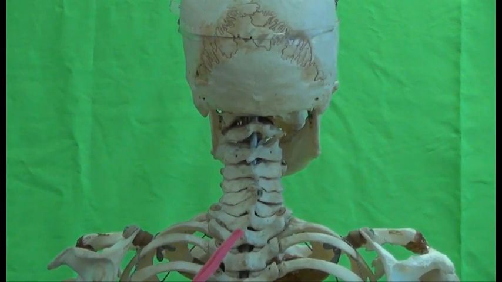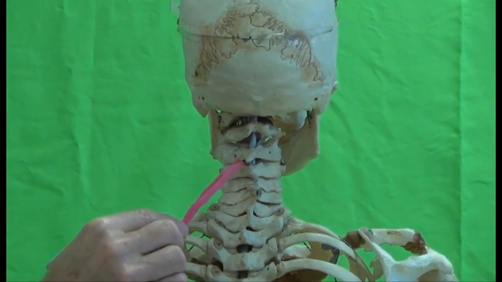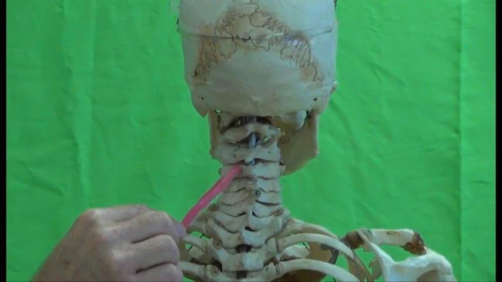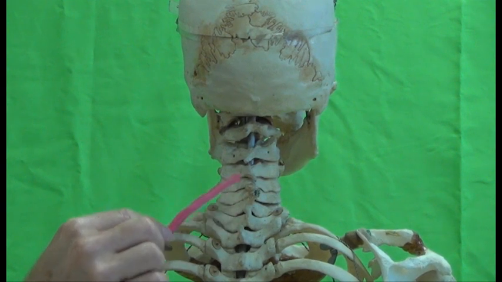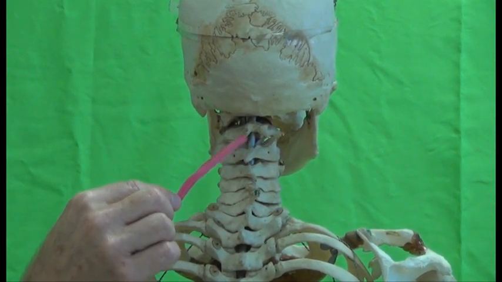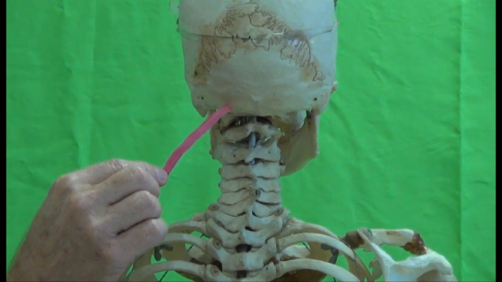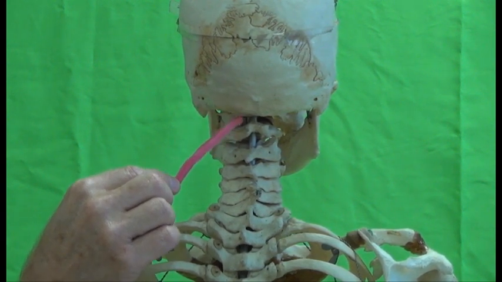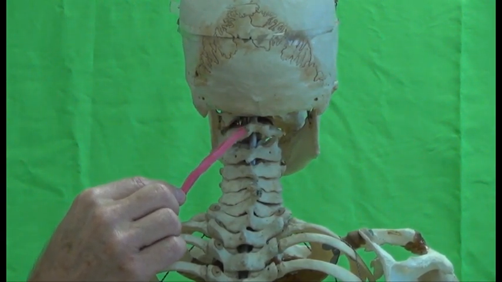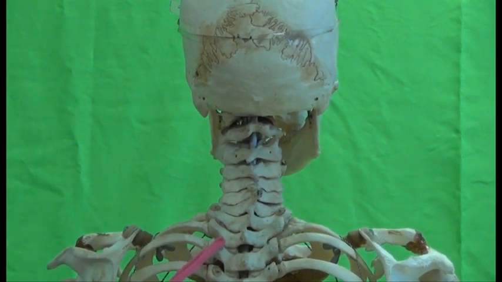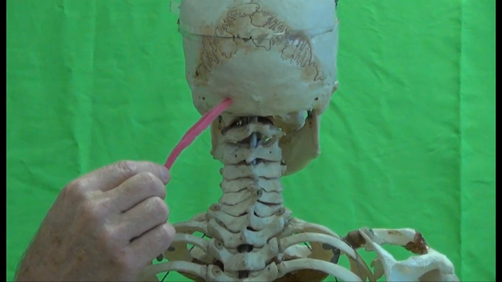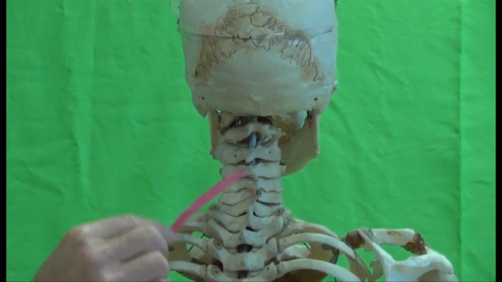The first group will take their origin from the trunk and attach onto the cervical vertebrae. So they'll be moving the lower cervical spine. The second group attach from cervical vertebrae up to the skull, and so they'll only be acting on the upper cervical joints, and there are two specific joints we'll look at in more detail shortly. And the third group attach from the trunk all the way up to the skull, and therefore they'll act on both the lower and the upper cervical spine.